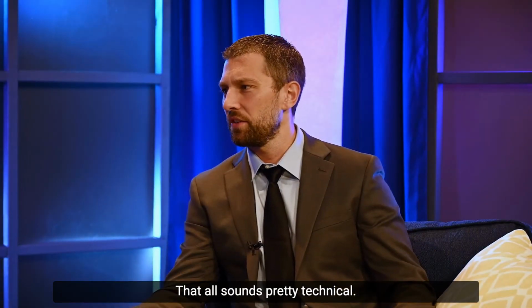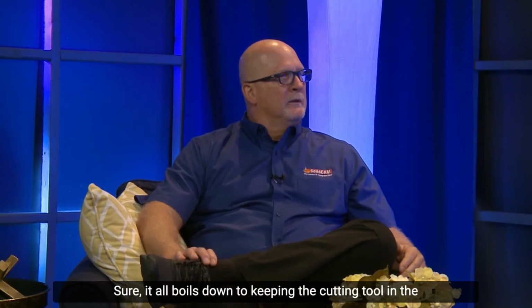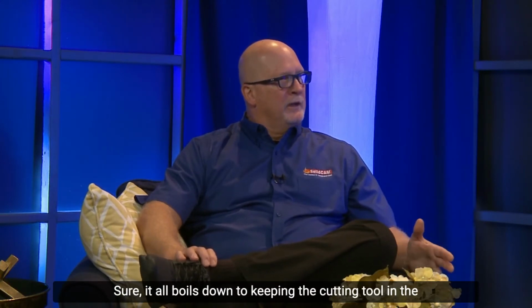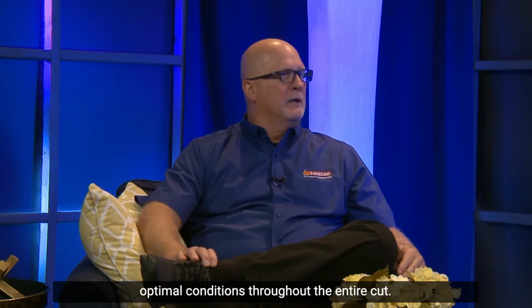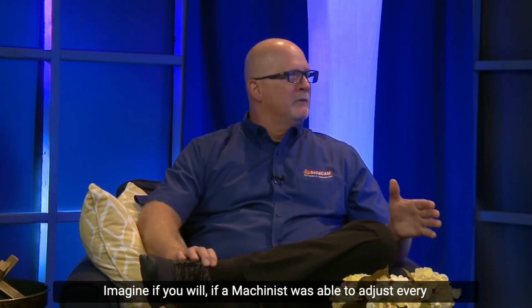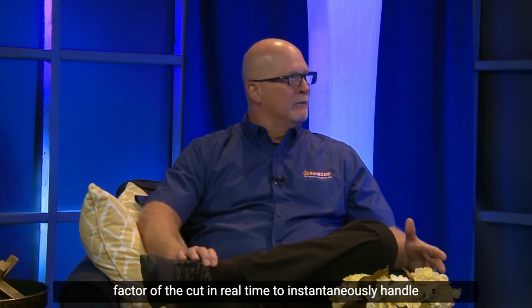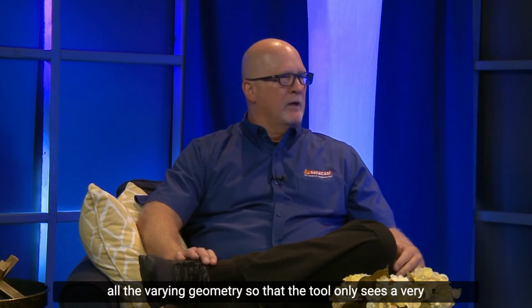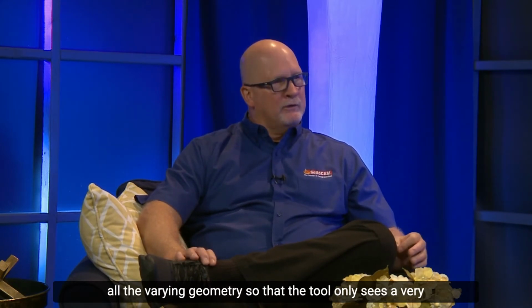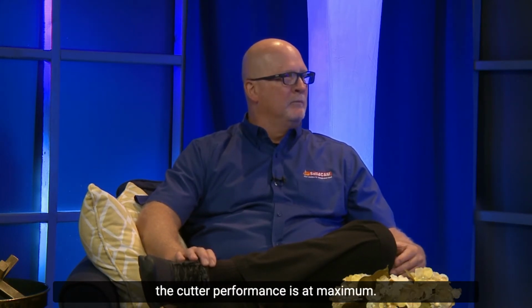That all sounds pretty technical. Any way you could explain that in a little bit more basic terms? Sure. It all boils down to keeping the cutting tool in the optimal conditions throughout the entire cut. Imagine, if you will, if a machinist was able to adjust every factor of the cut in real time to instantaneously handle all the varying geometry so that the tool only sees a very constant load, basically keeping it in the sweet spot where the cutter performance is at maximum.